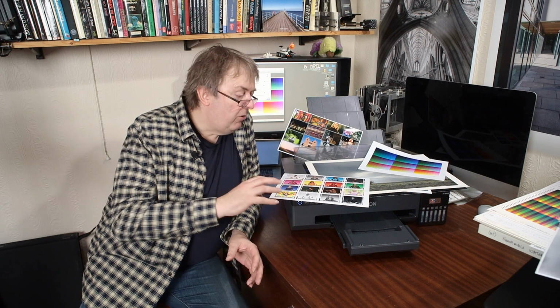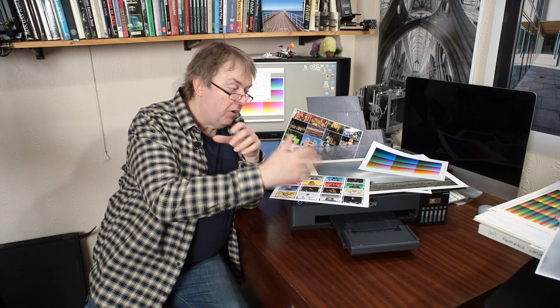But let's just say you're looking at using a paper which is not directly related to an Epson paper or a Canon paper. How would you decide, if you're doing your own profiling, for example, on the media setting to use? Because remember, the profile is made at a media setting on a particular printer, and that's what specifies it.